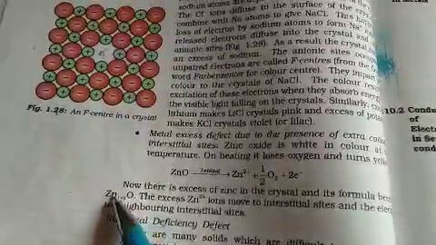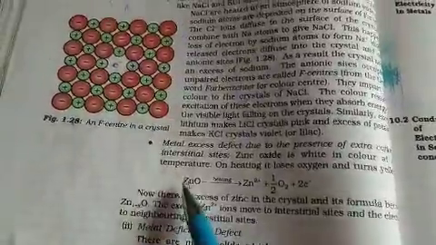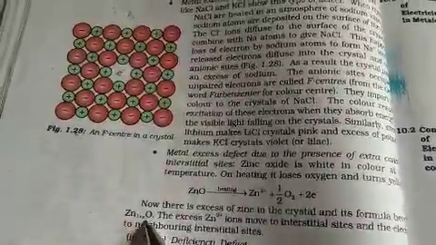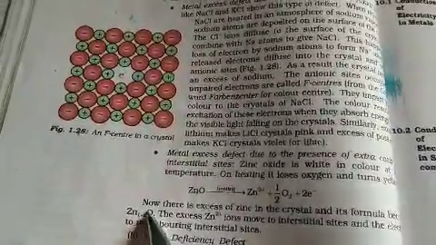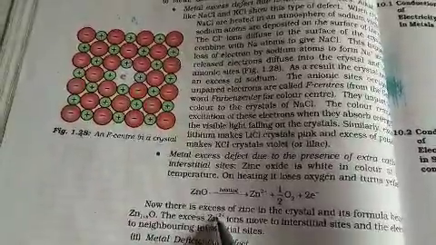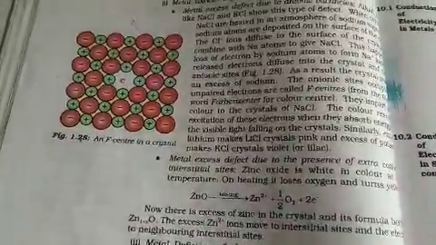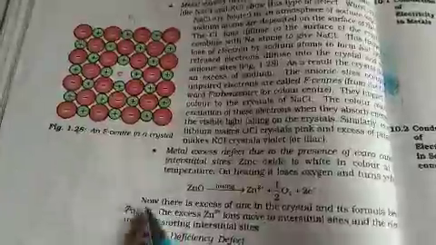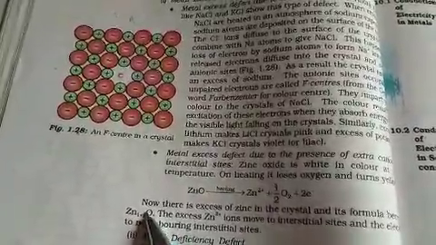You can just see the stoichiometry here. Instead of ZnO, the stoichiometry has changed to Zn(1+x)O. That is due to the excess Zn2+ ions which have moved to the interstitial sites, and this results in the color of the crystal.